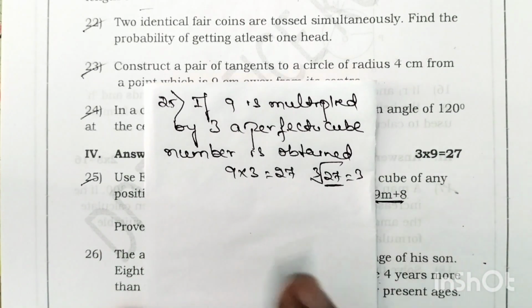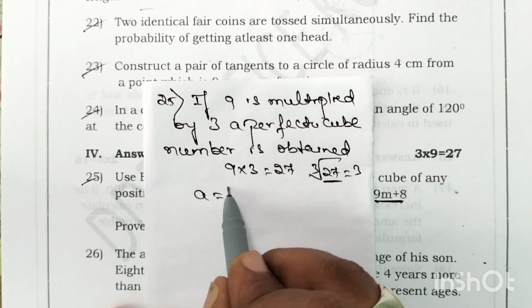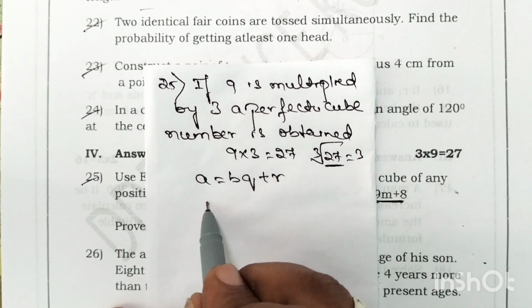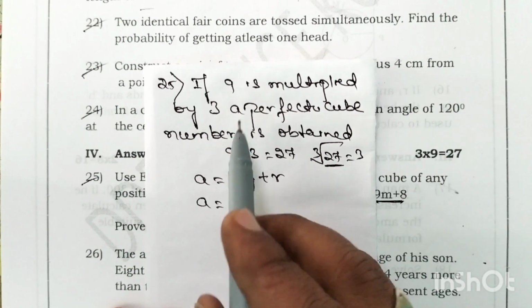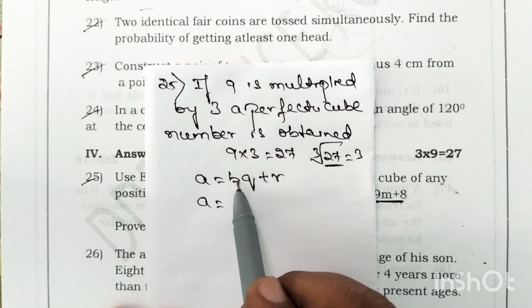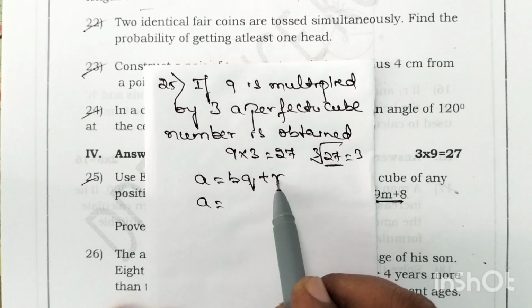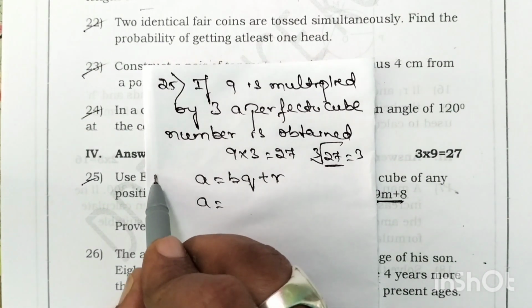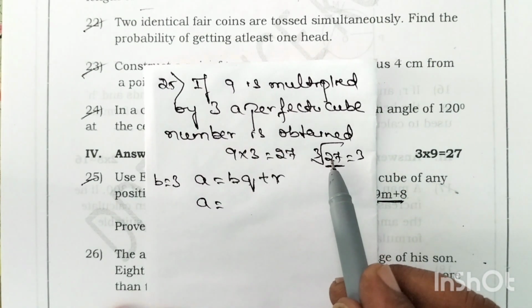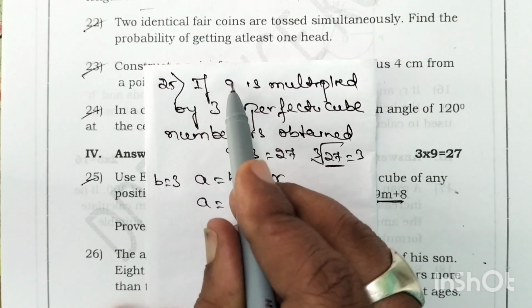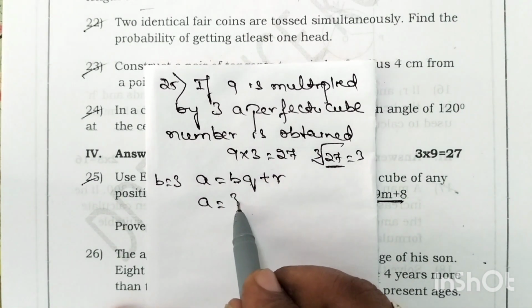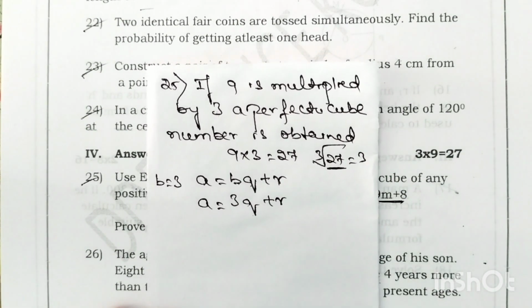Now, according to Euclid's division lemma, a is equal to bq plus r. In place of b, I will write 3. Because here this is the divisor, this is the dividend, this is the quotient, this is the remainder. So in place of b you have to write 3, because 9 is multiplied by 3 to get a perfect cube number. What should be multiplied by 9 to get 27, that is a perfect cube? 3. Therefore, in place of b you substitute 3. So a is equal to 3q plus r.